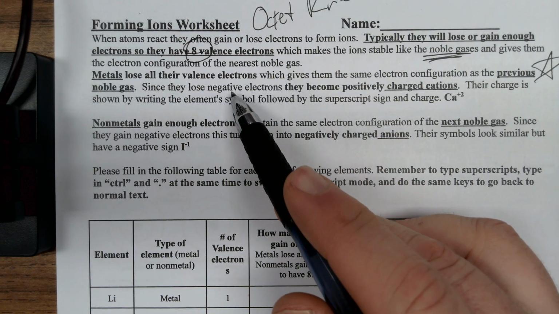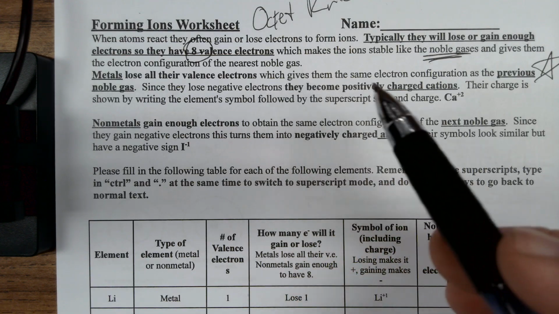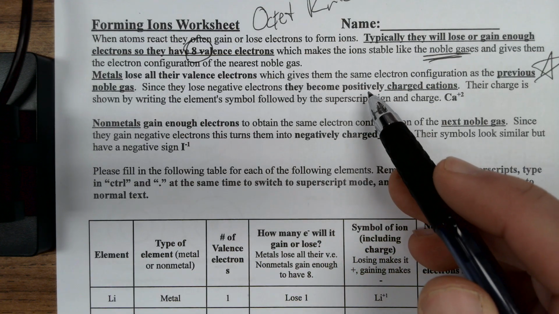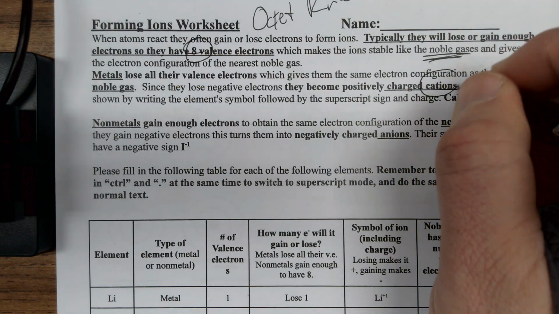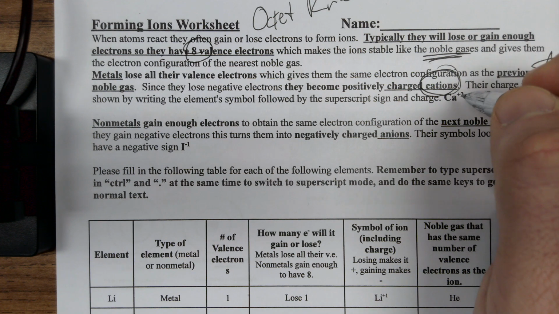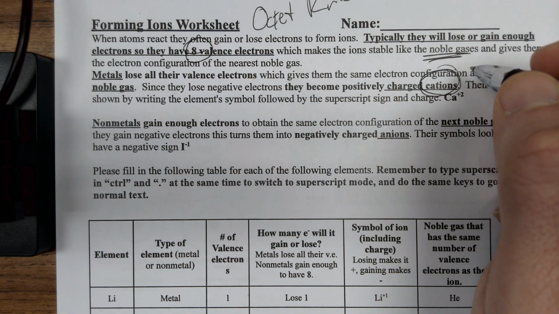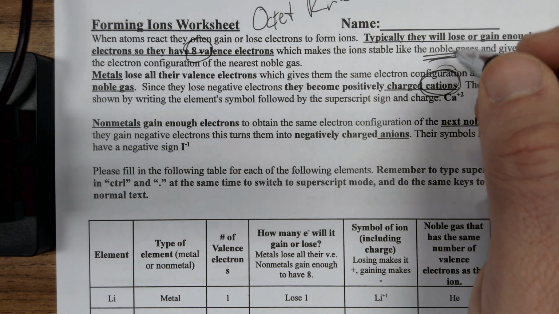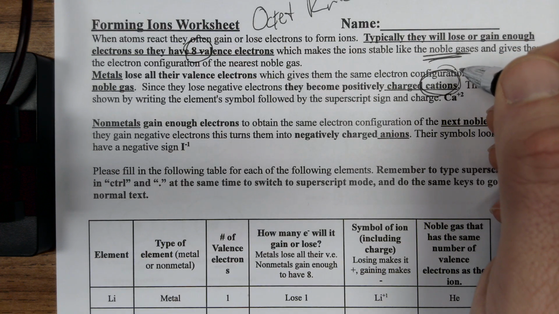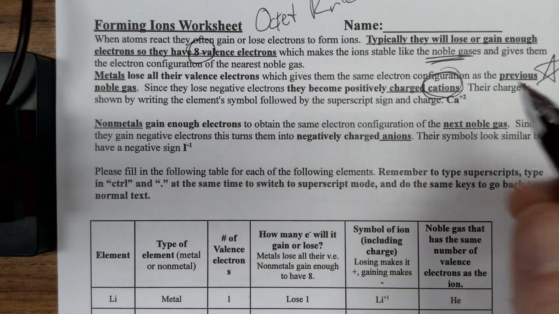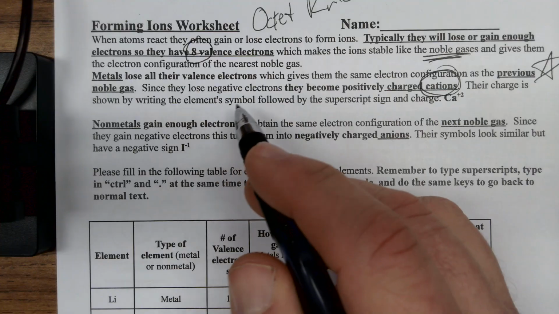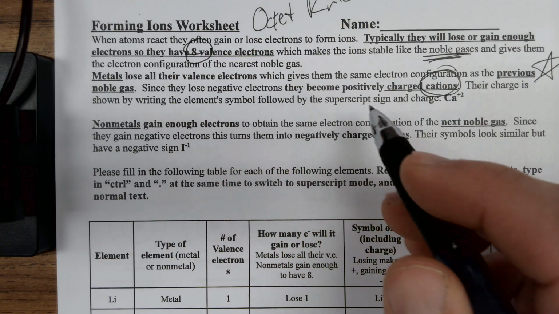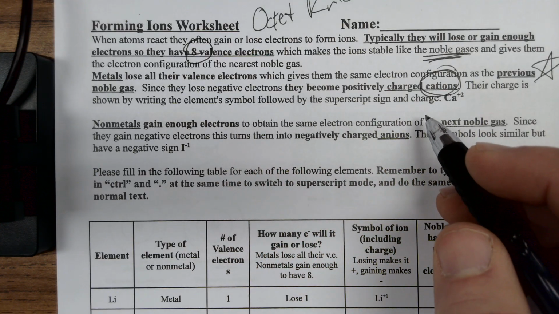Since they lose negative electrons, they become positively charged. Now, we're going to add a vocabulary term for positively charged, and that is a cation. We're going to get more into cations next class. Right now, we're just identifying that there is a vocabulary term that's going to define what we're going to be talking about. Their charge is shown by writing the element symbol again, followed by a superscript sign and a charge.